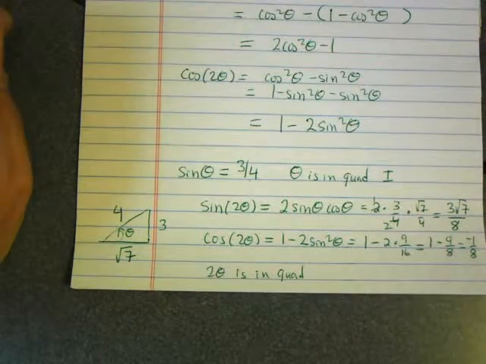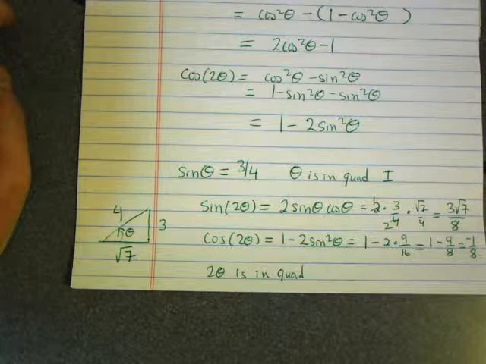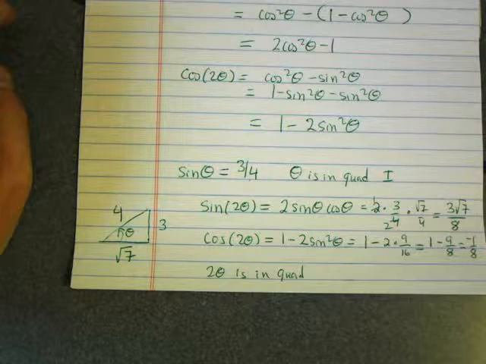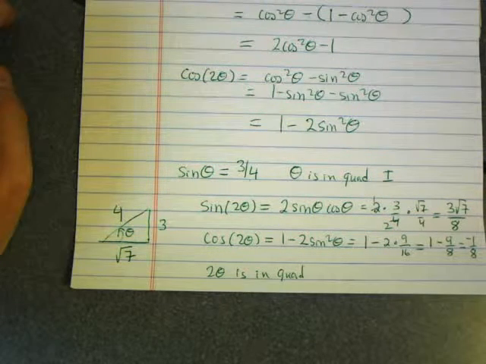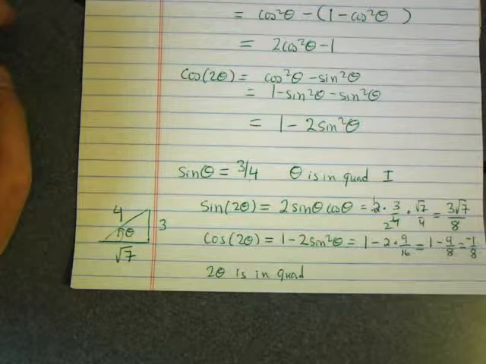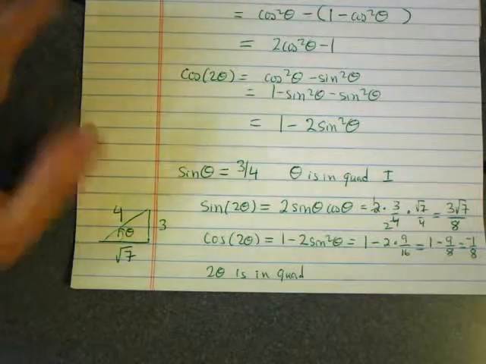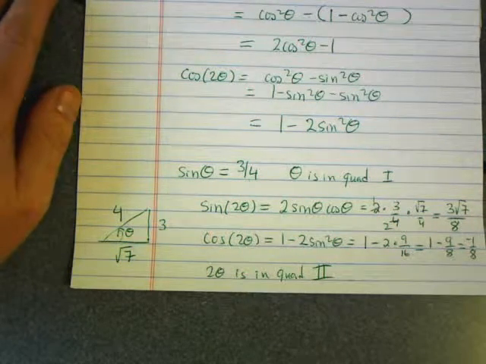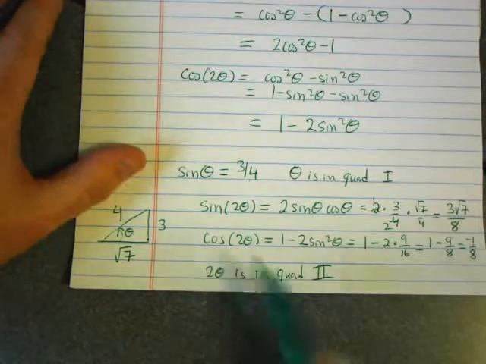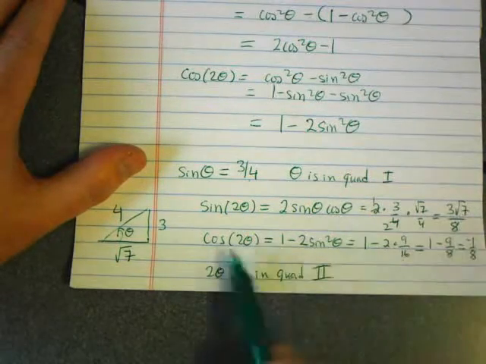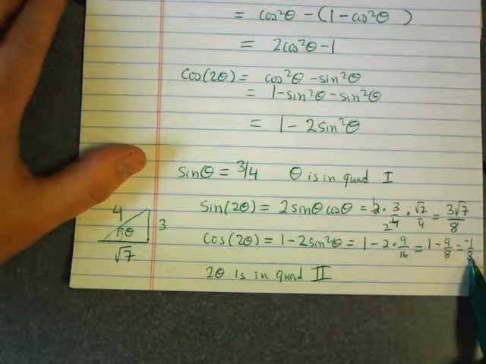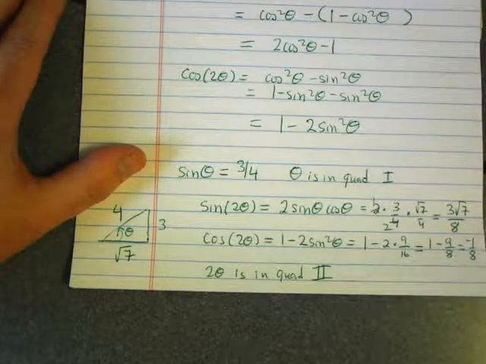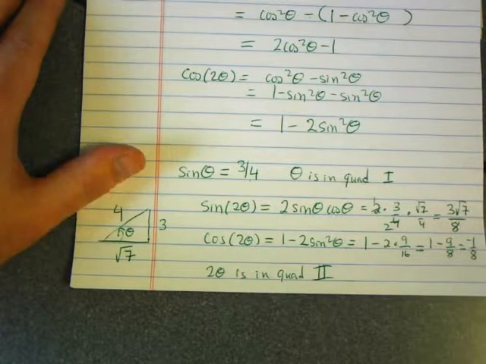Final question. 2 theta is in which quadrant? One, two, three, or 4. You got a 1 in 4 chance of being right. 2. Why do you say quadrant 2? Because sine of 2 theta is positive, but cosine of 2 theta is negative. Sine of 2 theta turned out to be a positive number. Cosine of 2 theta turned out to be a negative number. The only way that can happen is quadrant 2. That's correct. Sine is positive in quadrant 2. Cosine is negative in quadrant 2. Questions on that?